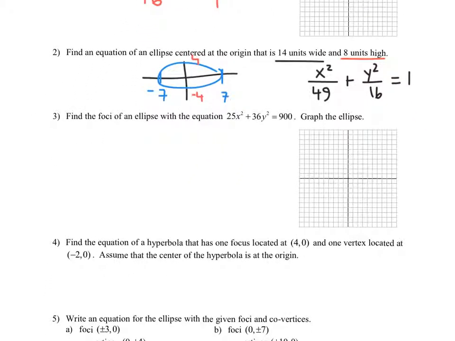Okay, number 3, find the foci of an ellipse with this equation and graph it. Well, first I'm going to write this in standard form. So what I'm going to do is divide everything through by 900 because I want this constant over here to be 1. So I'm left with x squared over 36 plus y squared over 25 equals 1. So this ellipse is going to be stretched side to side 6 units and then up and down 5 units.